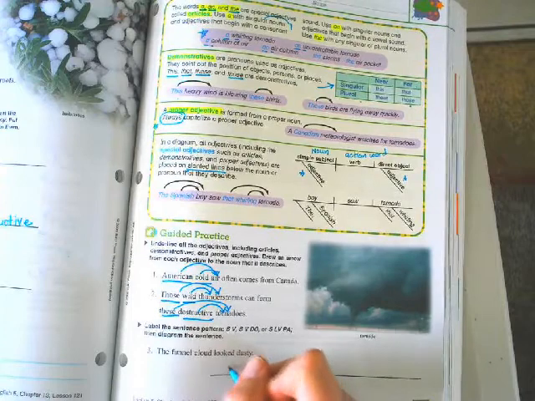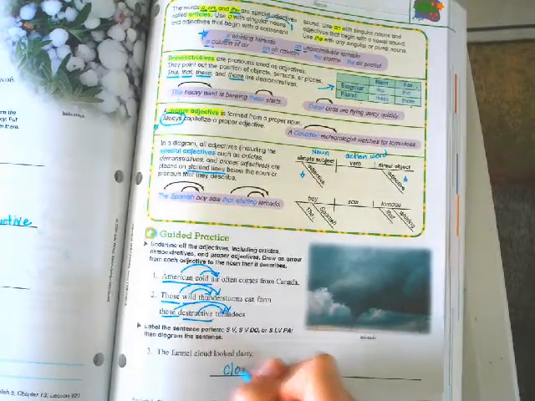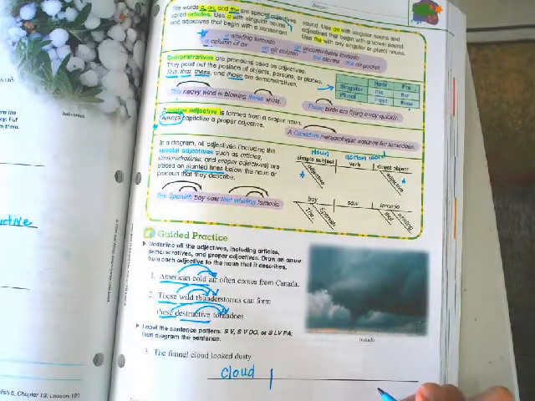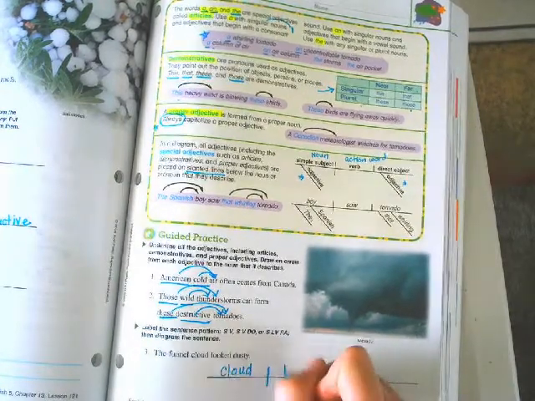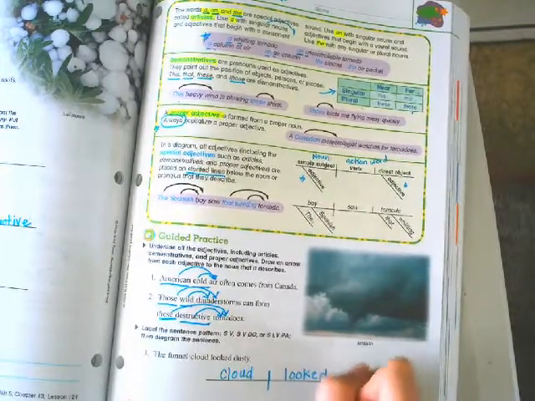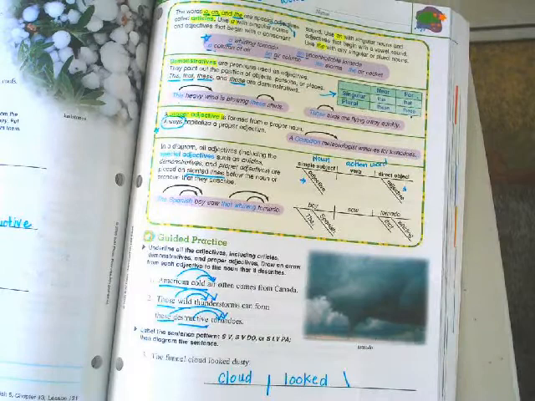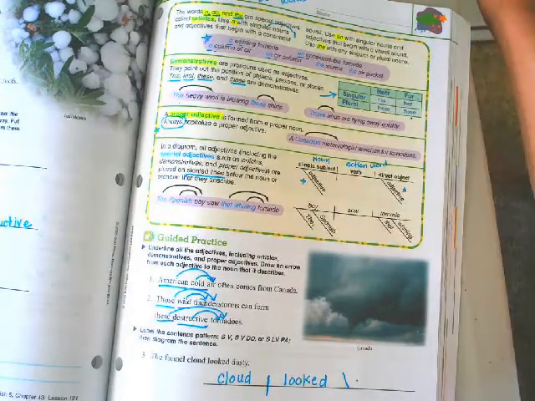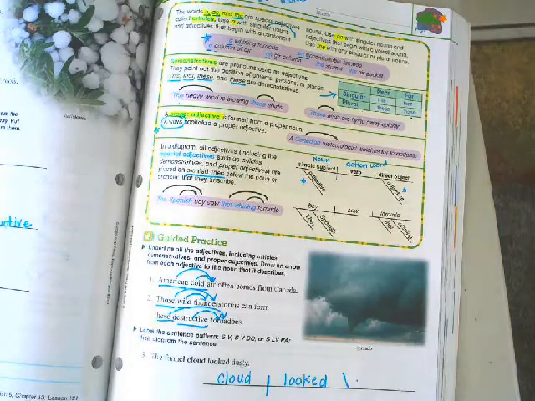The sentence is about a cloud. What did the cloud do? It looked. And how did it look? Alright, so how did the cloud look? It looked dusty.